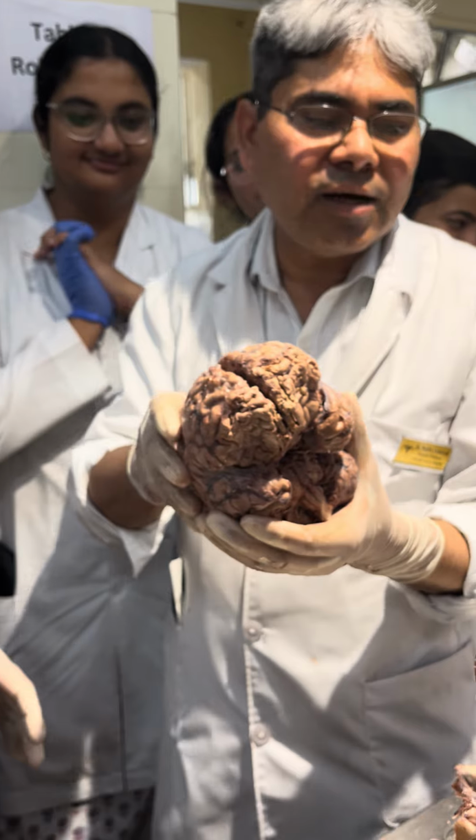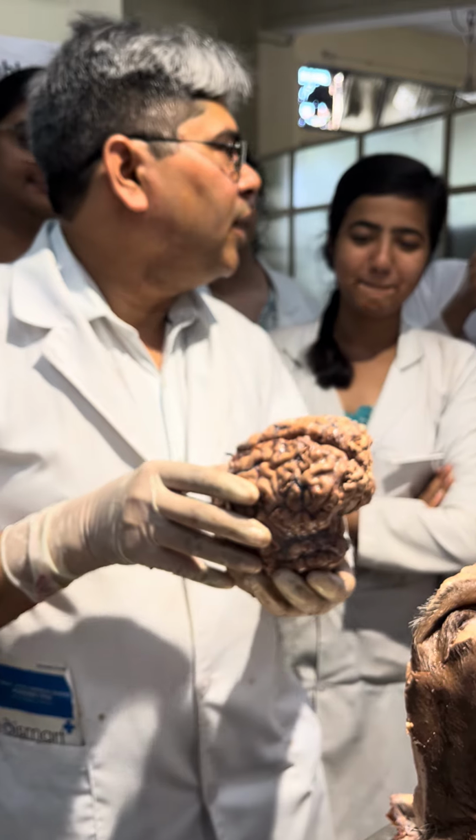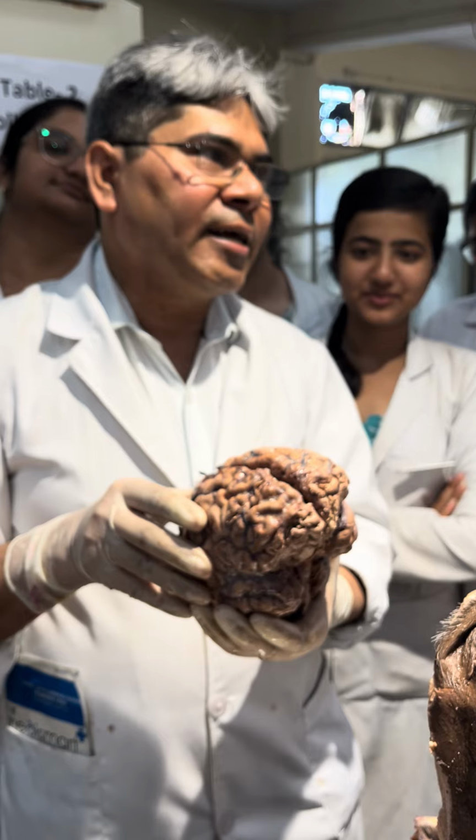So this is the whole procedure of taking out the brain from the cranial cavity.